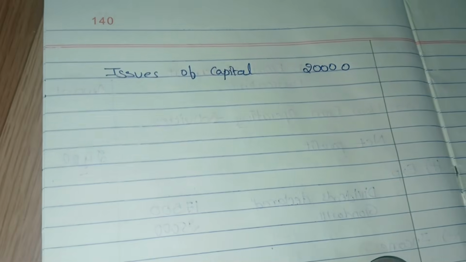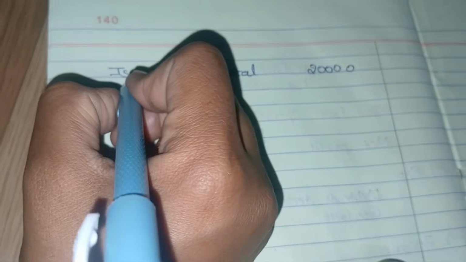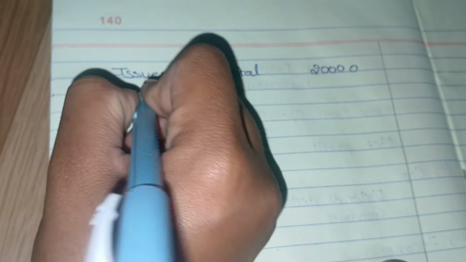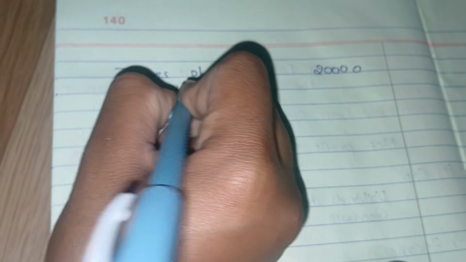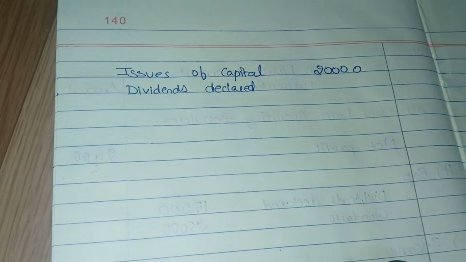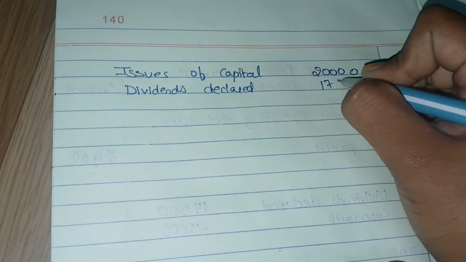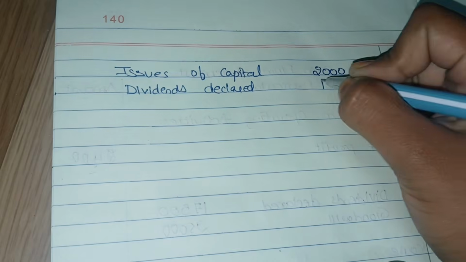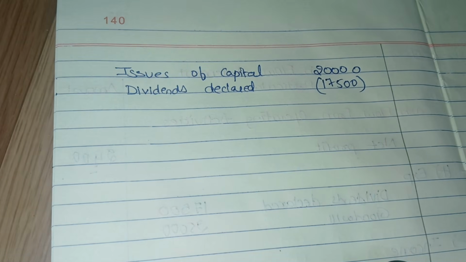Dividends declared or redemption or paid is one and the same. So what is the amount? 17,500. We need to do minus, because the dividend is declared. So now everything is over.